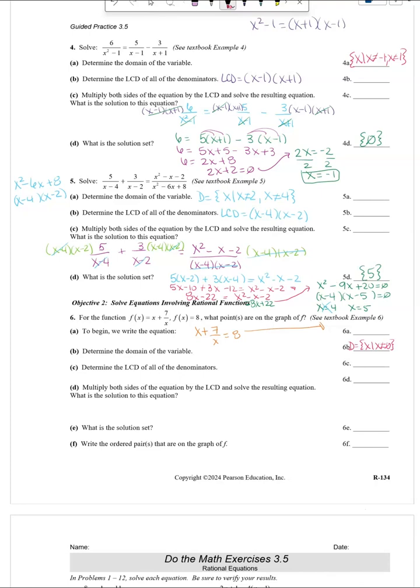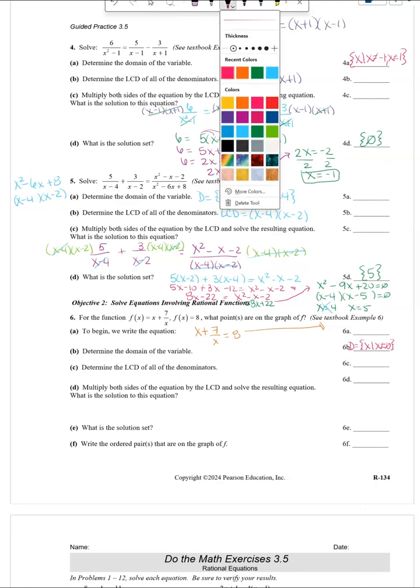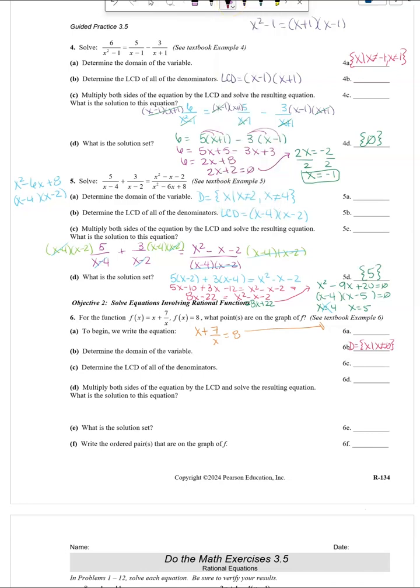Okay. Determine the LCD of the two denominators. Okay, so the least common denominator of the two is going to be, well, this is written over 1, right? So the least common denominator is going to be x. Now we're going to multiply both sides of the equation by the LCD and solve the resulting equation.